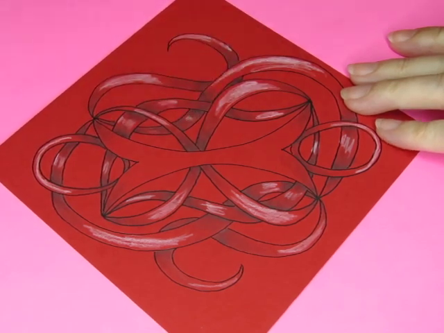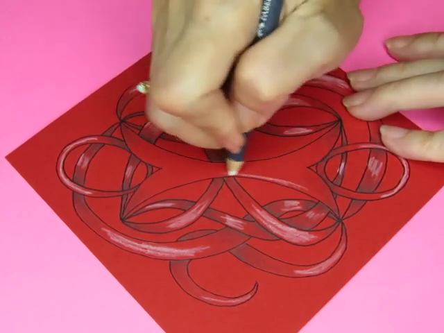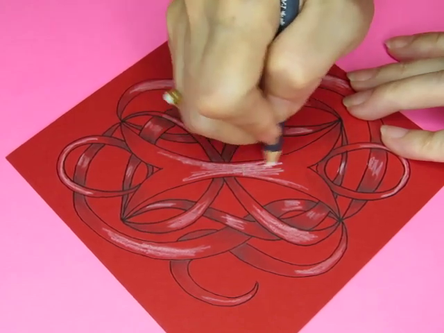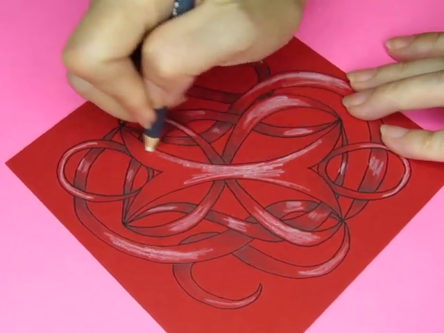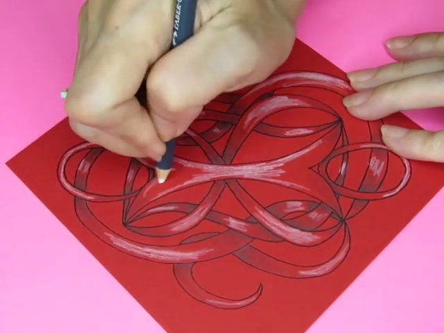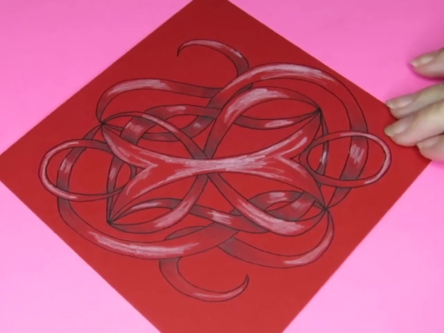And then this thing. It's very shiny. Like that.